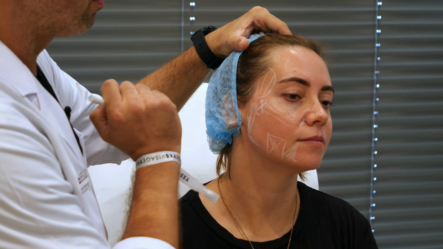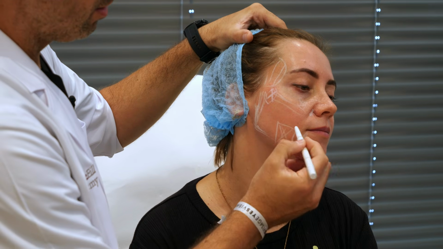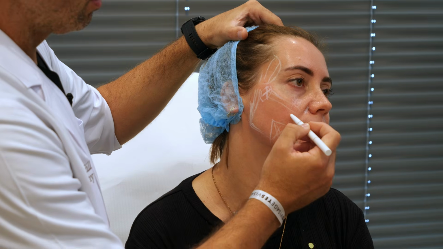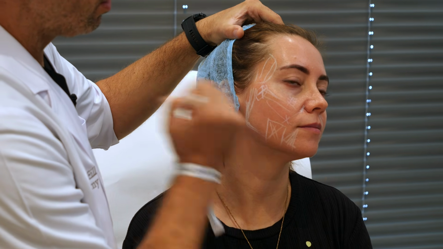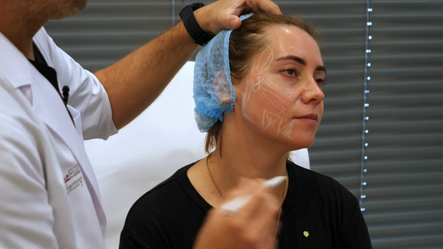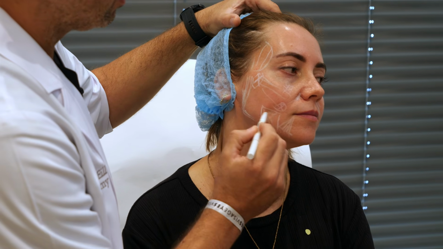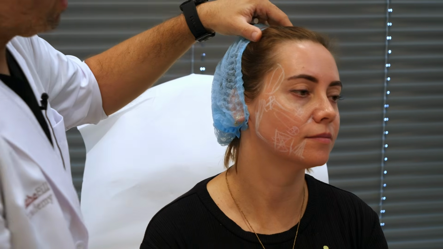One entry point. The other entry point, to reposition this volume, maybe in the vertex of the anterior malar, okay? Anterior malar, the other entry point. It's not for treatment, okay?